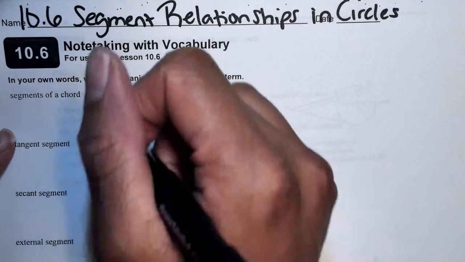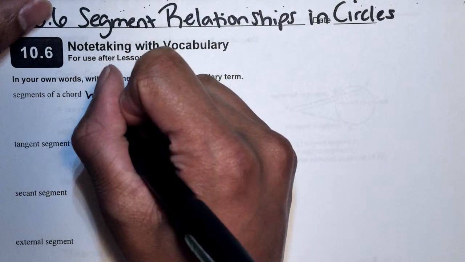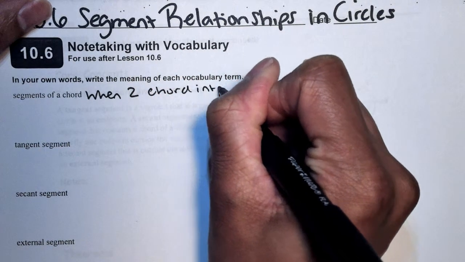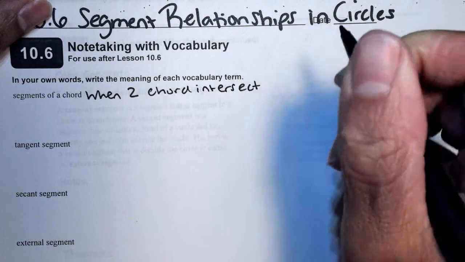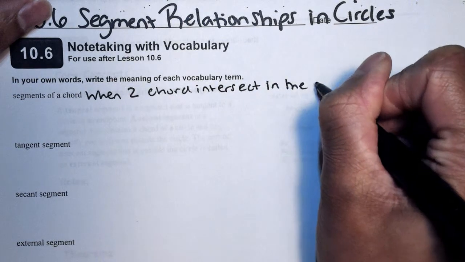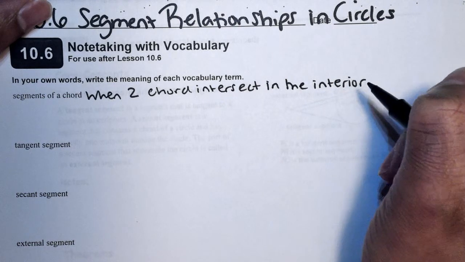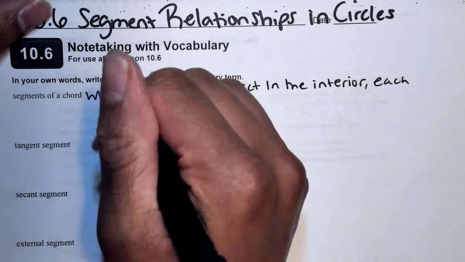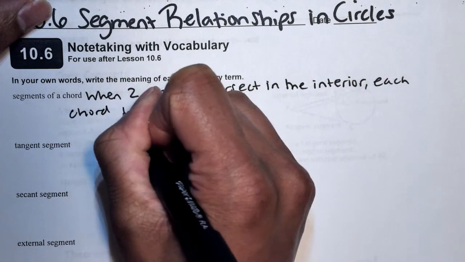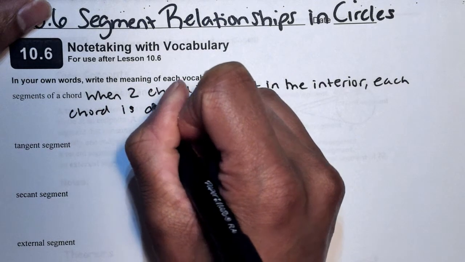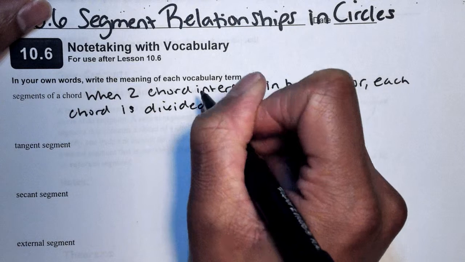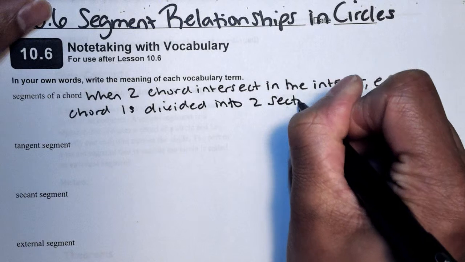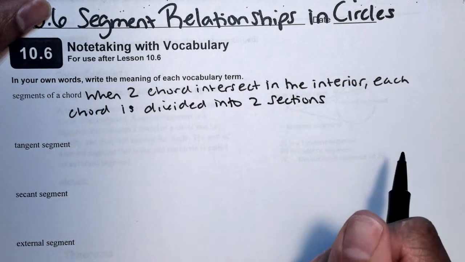Our first one is segments of a chord, and that is when 2 chords intersect or cross in the interior, and this is where each chord is divided into 2 sections. So that's segments of a chord.